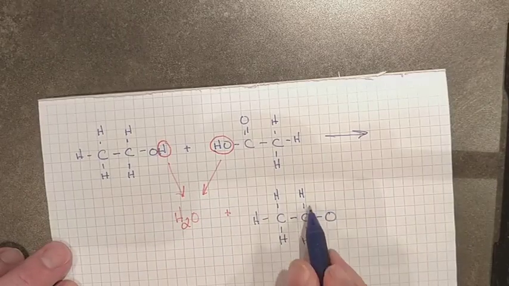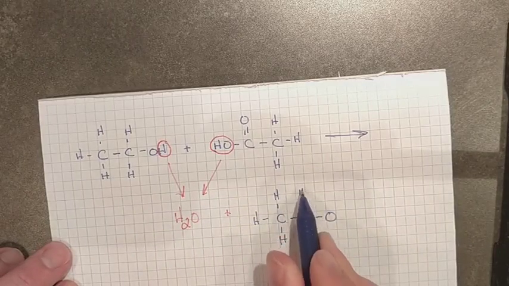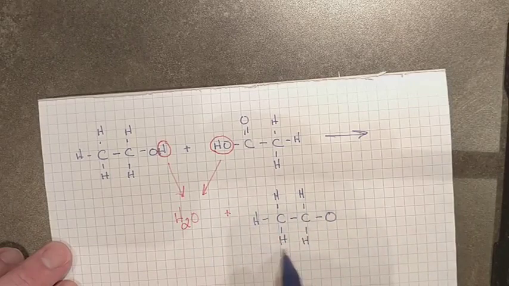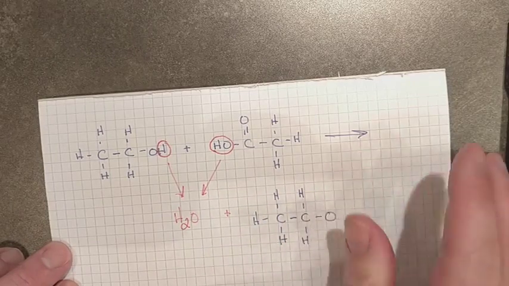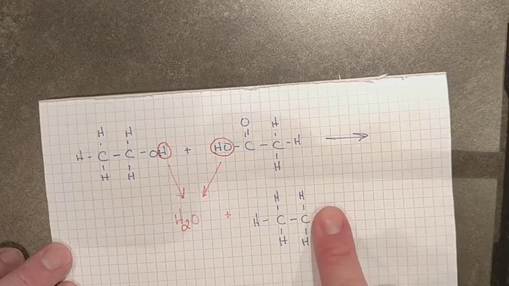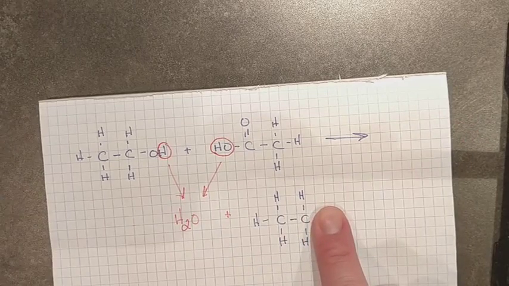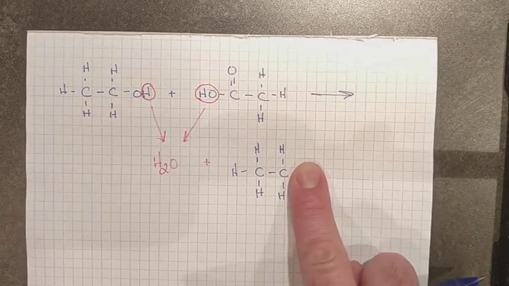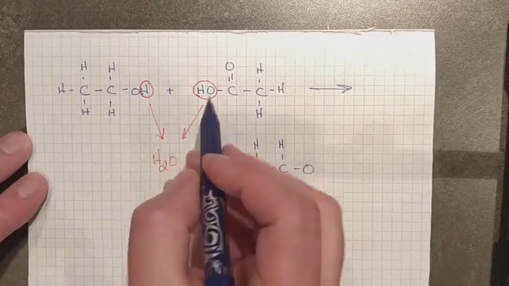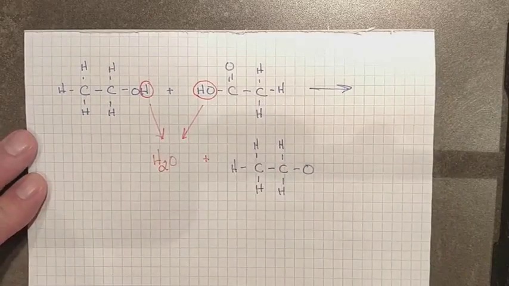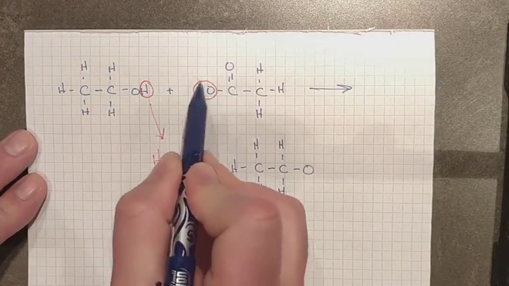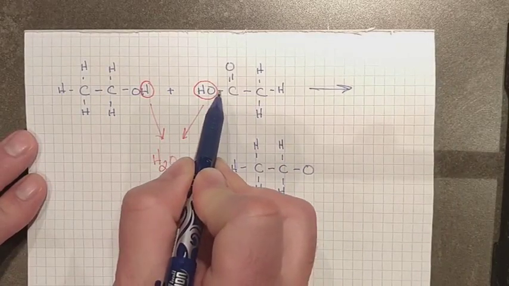Okay, and so you can see why we call the alcohol fragment just an alkyl group now. When we take a look at the ester linkage, all that's left on the one side of it is carbons and hydrogens, our original alkyl branches. For our ethanoic acid, we have lost that OH, so we have a bonding site here.